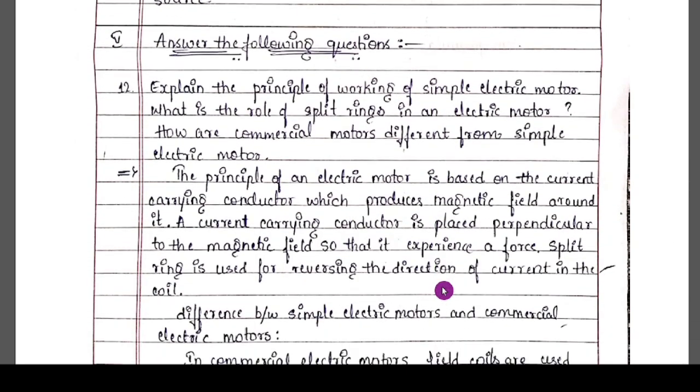So these are all the advantages and disadvantages of the solar cell. Fifth main, here you will get the 3 marks questions. Answer the following questions. The 12th question is, explain the principle of working of a simple electric motor. What is the role of split rings in the electric motor? And also, how are commercial motors different from simple electric motors?